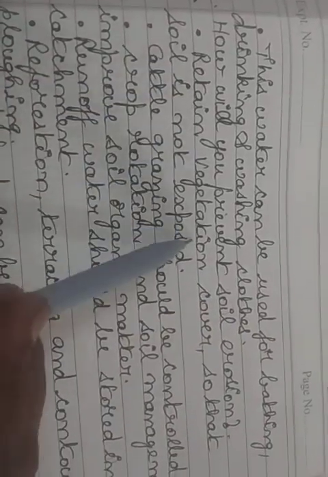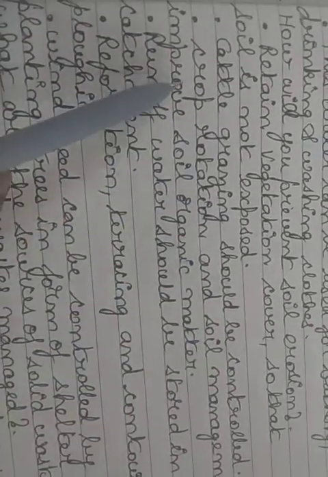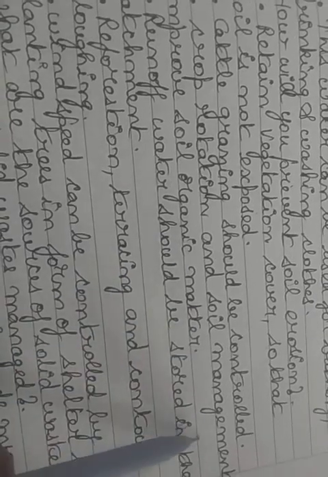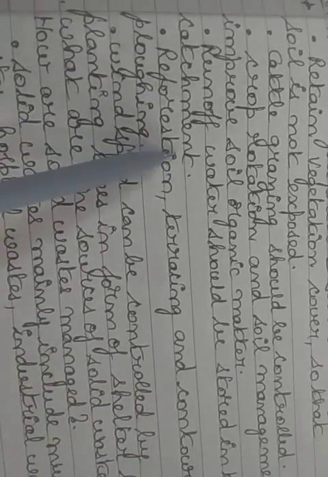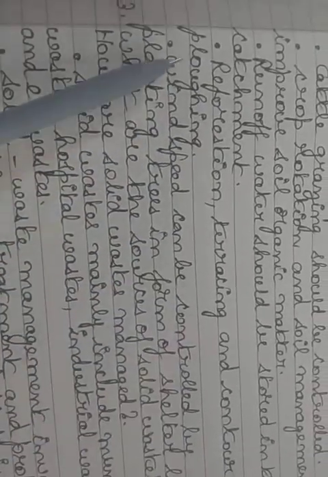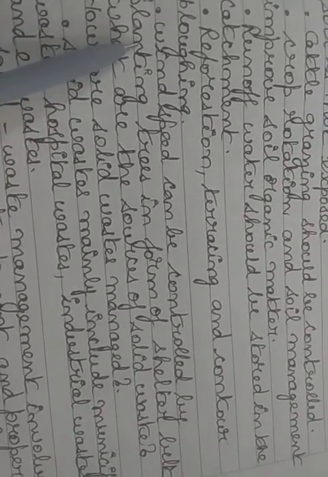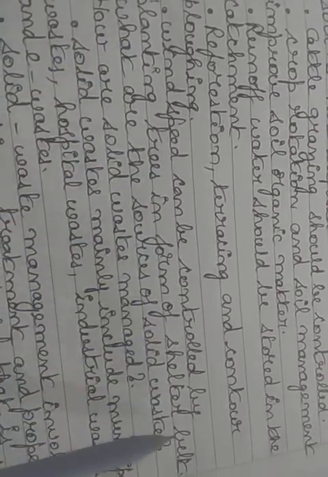How will you prevent soil erosion? Retain vegetation cover so that soil is not exposed. Cattle grazing should be controlled. Crop rotation and soil management improve soil organic matter. Runoff water should be stored in the catchment. Reforestation, terracing and contour plowing. Wind speed can be controlled by planting trees in the form of shelter belts.